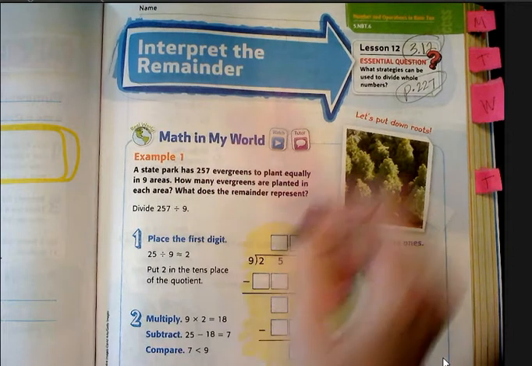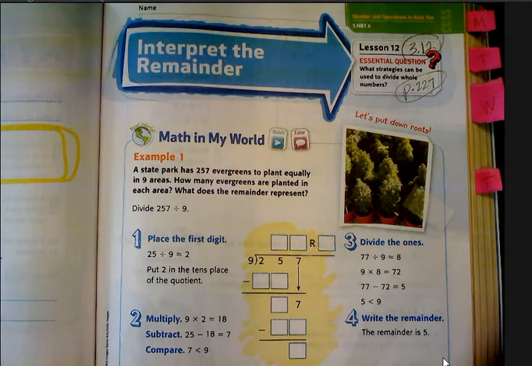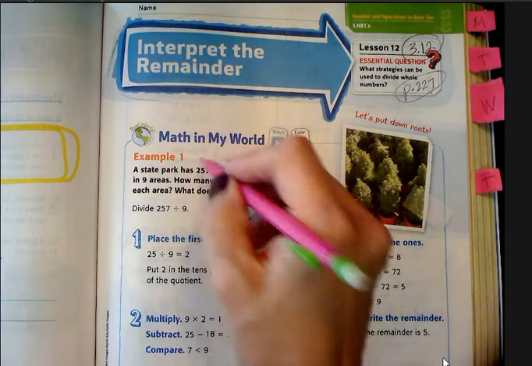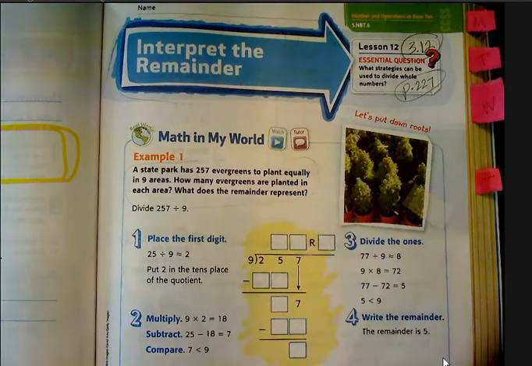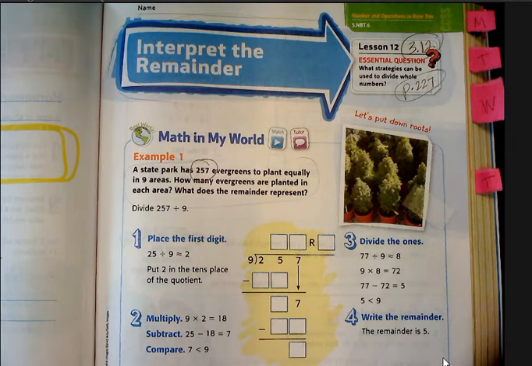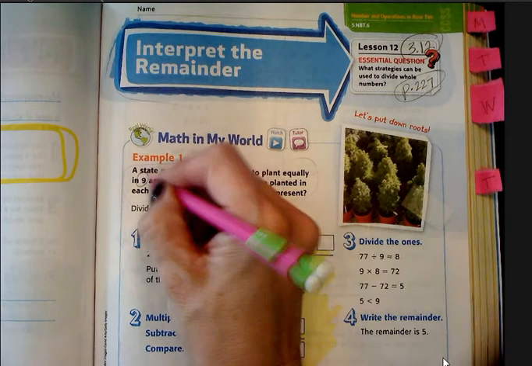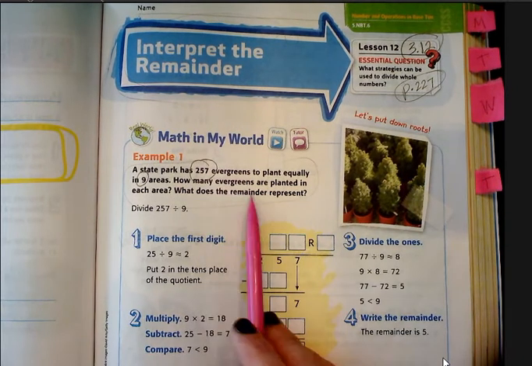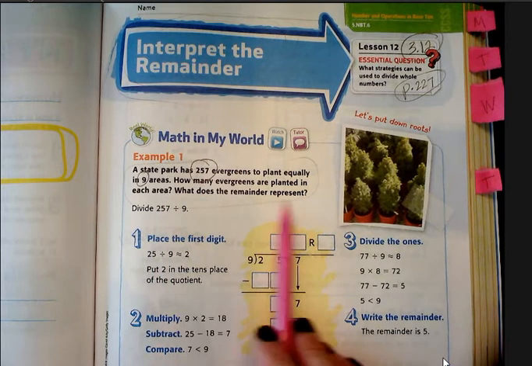So what does that remainder mean? That's kind of what we're thinking about today. So let's take a look at these. These are gonna have a lot of different word problems. It says a state park has 257 evergreens to plant equally in 9 areas. How many evergreens are planted in each area, and what does the remainder represent?